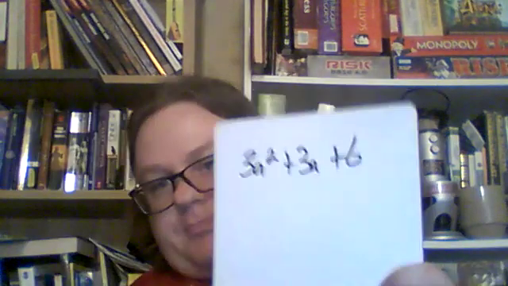Three a squared plus 3a plus 6. Find the greatest common factor for these three terms. The a isn't going to work because there's no a in this one. So it's got to just be the numbers. So between 3, 3, and 6, what's the greatest common factor? It's 3. That was actually surprisingly easy.